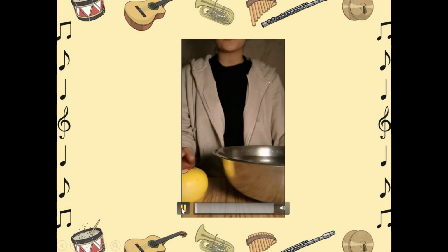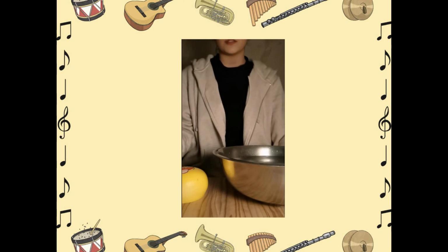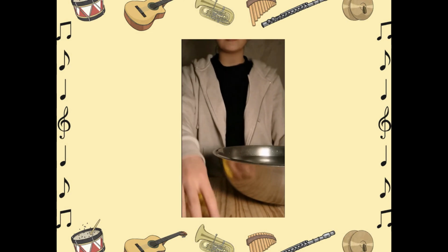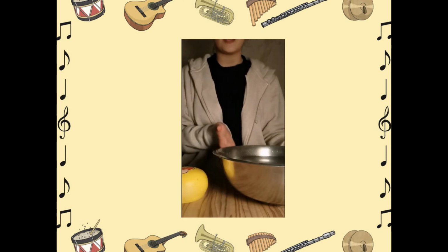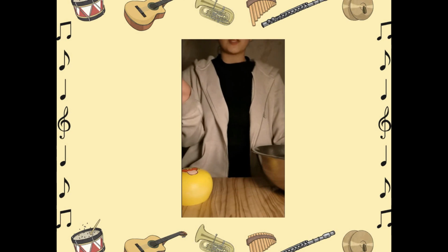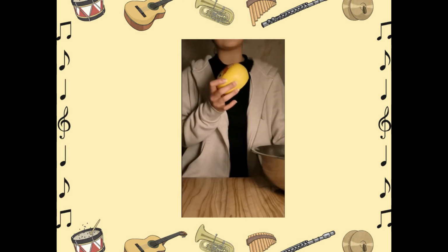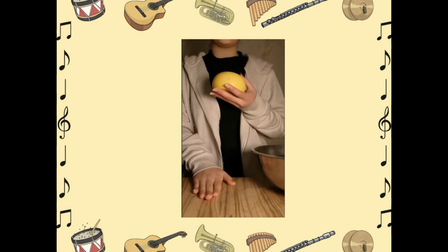This experiment shows the difference between sound traveling in liquid and sound traveling in solid. Now we have the desk as solid and we have this bucket of water as liquid.